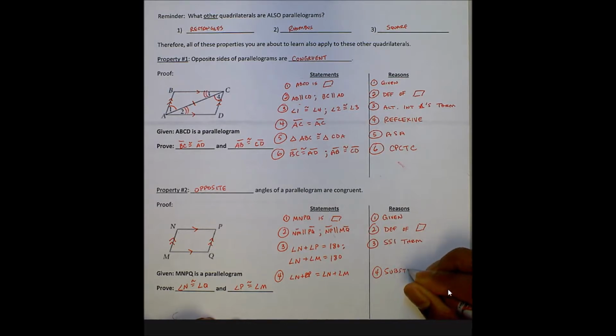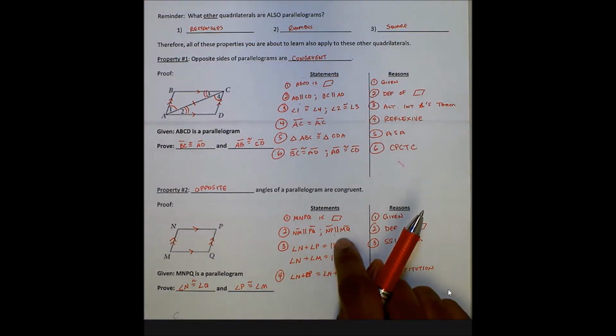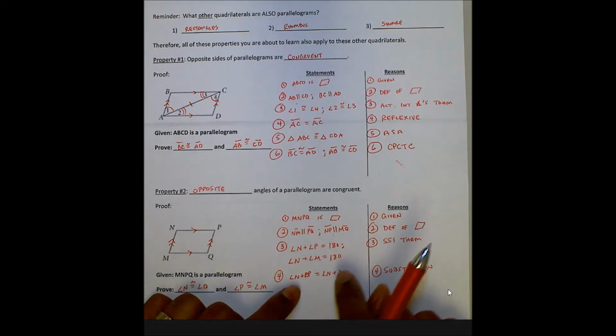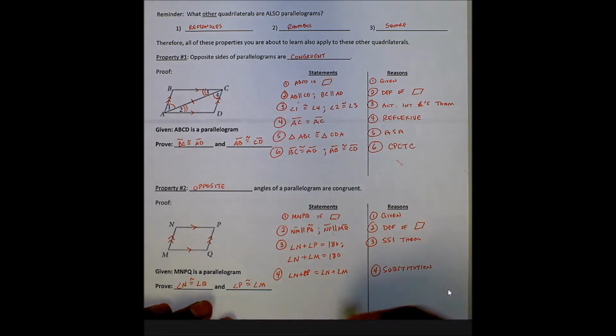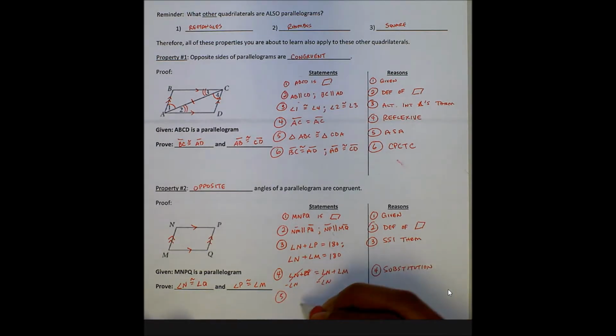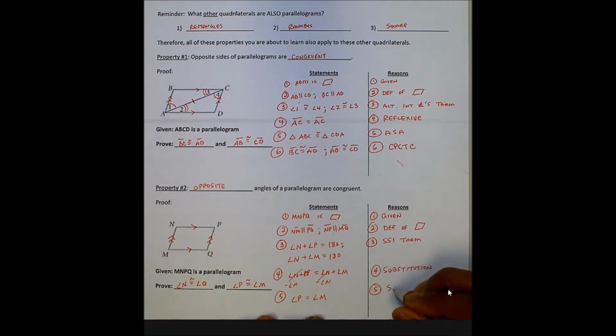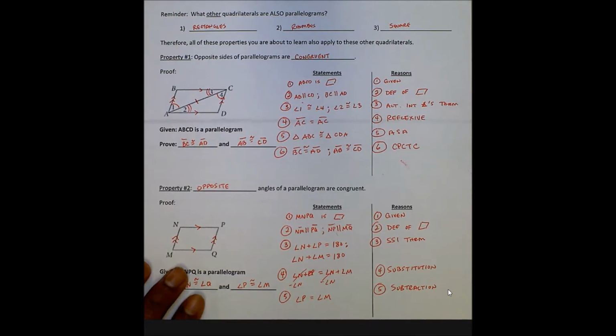Remember, we can use substitution anytime that we have two things that are the same. Okay, and so basically, instead of using 180, I'm using angle N plus angle P, right? Angle N plus angle M equals angle N plus angle P. And then from there, I can say, well, let's subtract angle N from both sides. If we subtract angle N from both sides, what are we left with? Angle P equals angle M. And that's just subtraction. Okay? And so we only did that with angle P and angle M, but we could also do that with N and Q if we wanted to. Okay? To show that opposite angles of parallelograms have to be congruent.